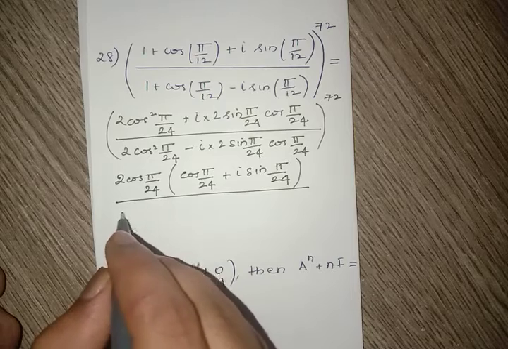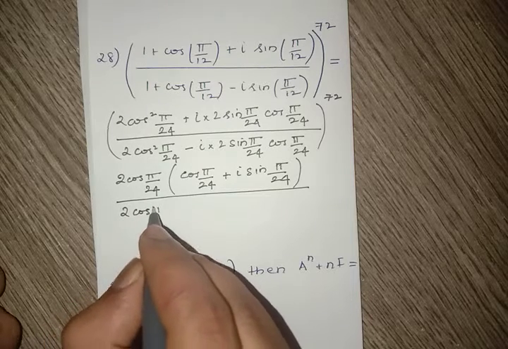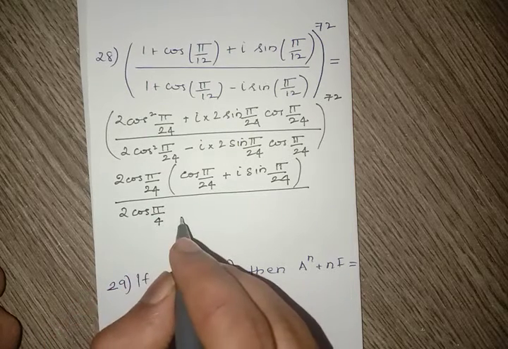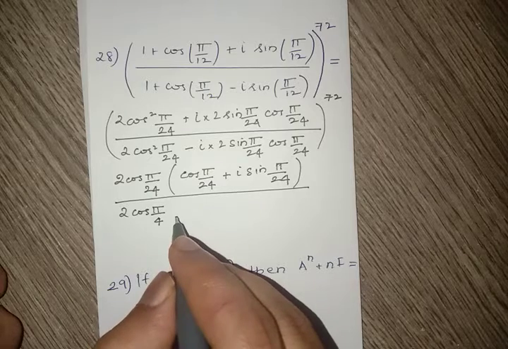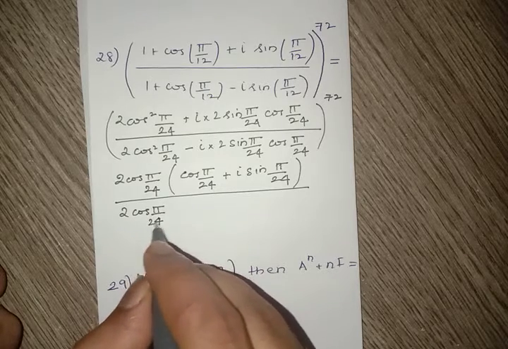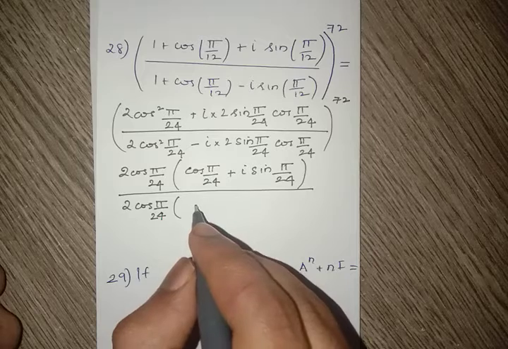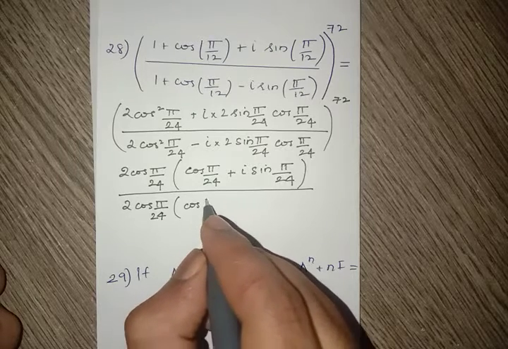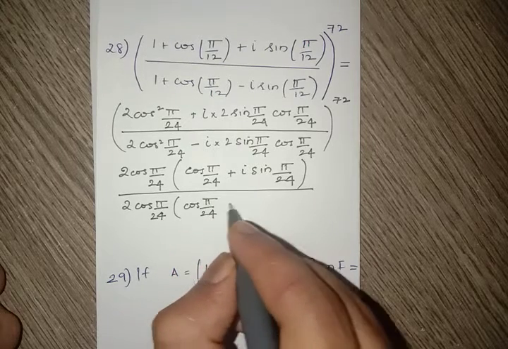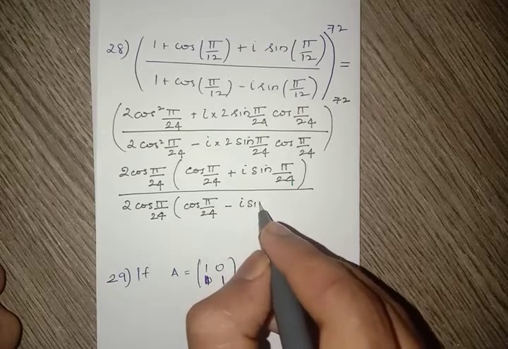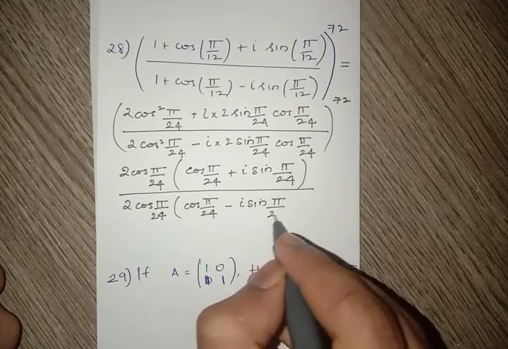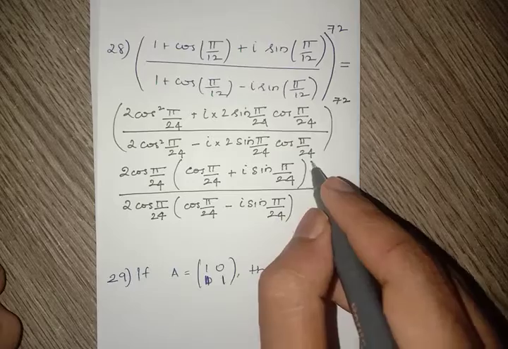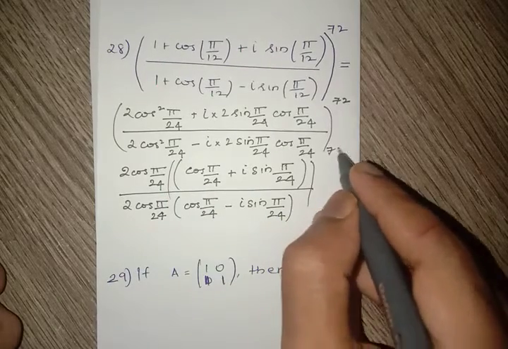divided by 2 cos pi by 24 into cos pi by 24 minus i sin pi by 24. This is raised to 72.